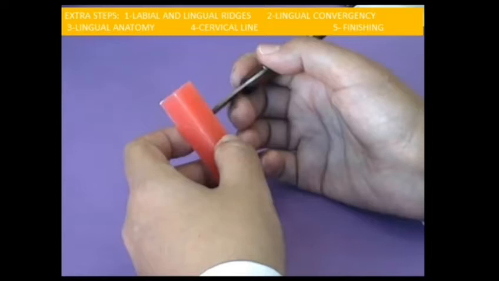We have taken our length, our width, our thickness, and now these are a few extra steps we should make to our upper permanent canine. Now we should carve out the labial and lingual ridge. We should make a lingual convergence to make the lingual surface narrower. And finally, we should carve out our lingual anatomy, our two lingual fossae separated by the lingual ridge. And don't forget to draw your cervical line contour and shape and remove wax from the root portion.